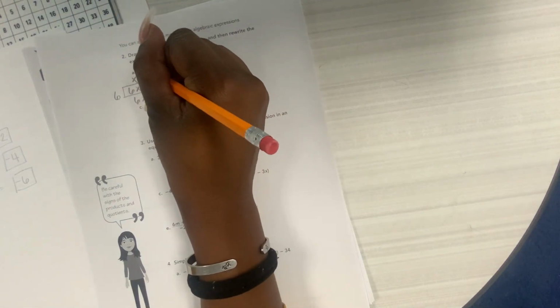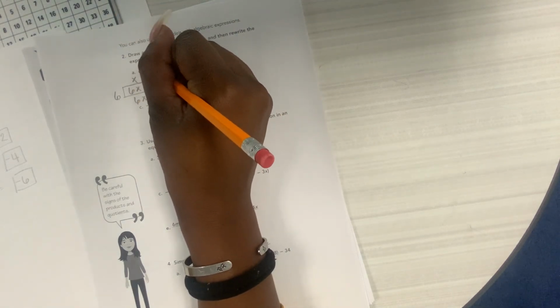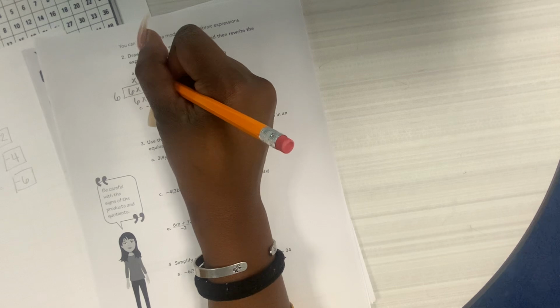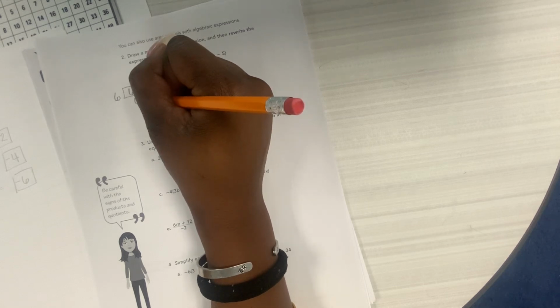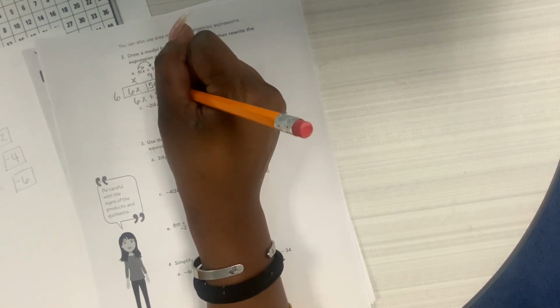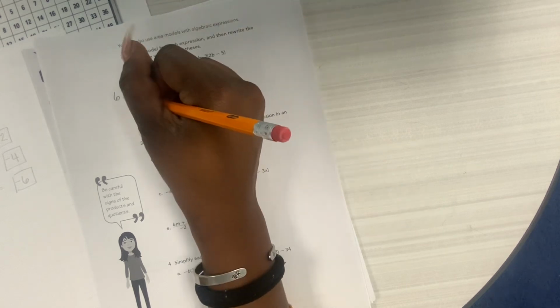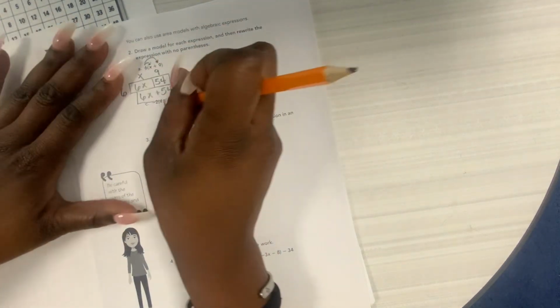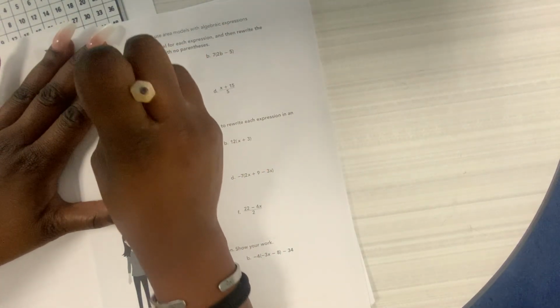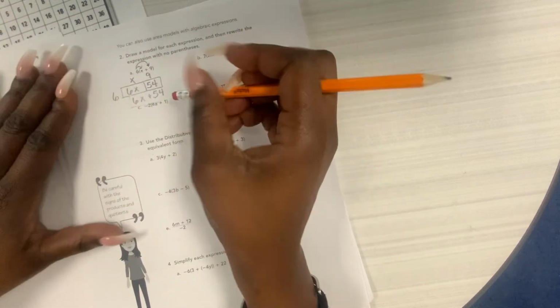Boom. Hippity hoppity. Distributive property. 6 times x, 6x. 6 times 9, 54. And that is our answer. I don't want you to really box it in, because then it'll be kind of confusing with the other box. So just leave it like that.